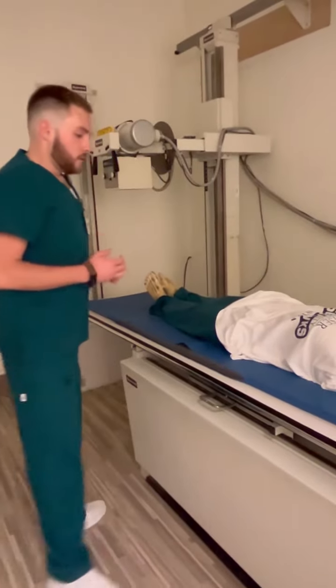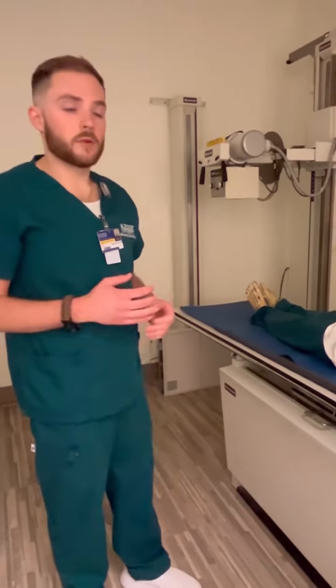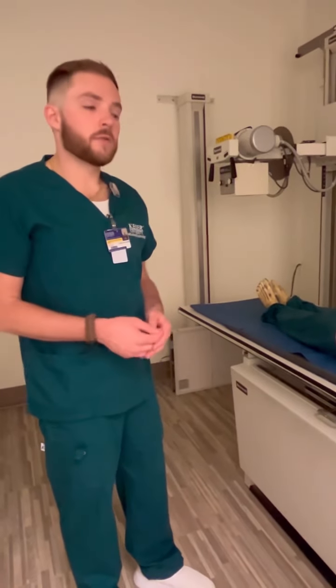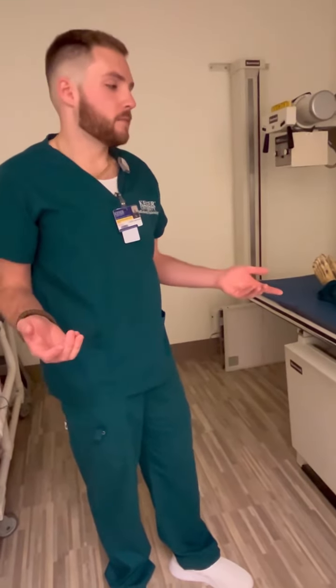So once this is set up, I would go and grab my patient from the waiting room or wherever they're being held at. I would confirm their first name, their last name, check their wristband, ask for their birthday to make sure absolutely this is the right patient I'm doing exams on. Then I would introduce myself before that. And then I would want to make sure they know what they're getting done.